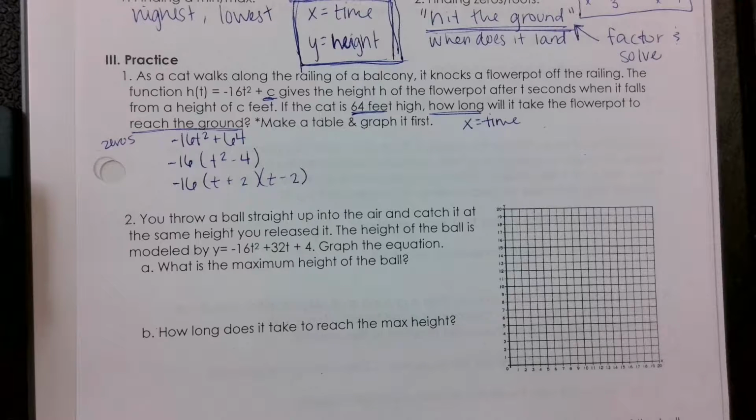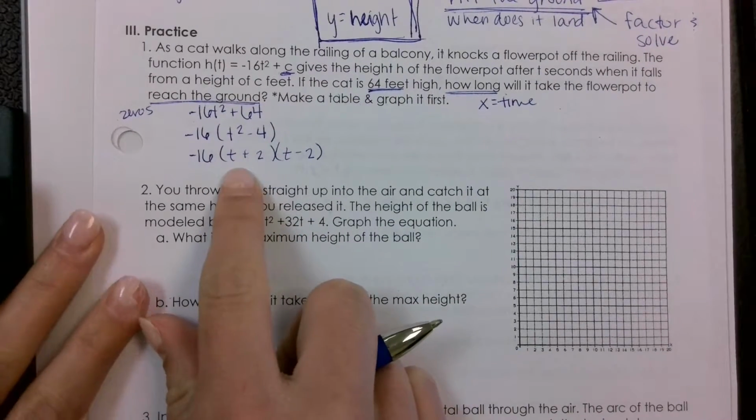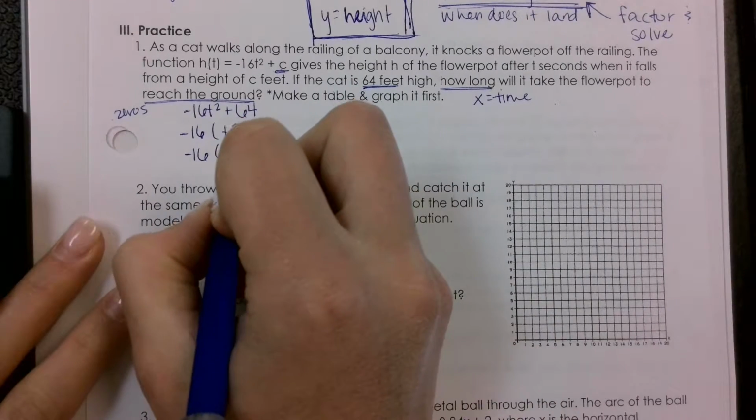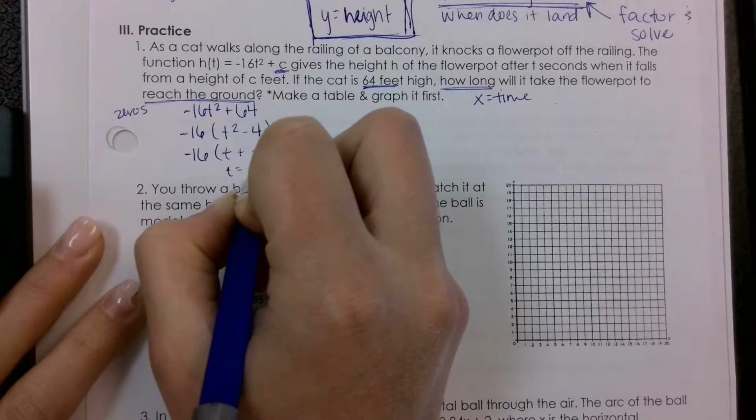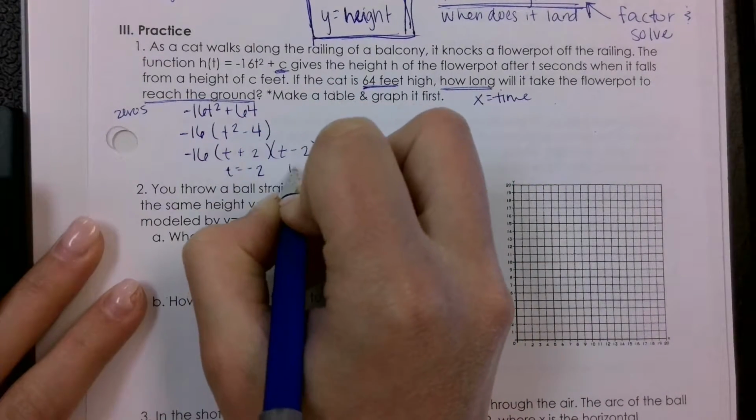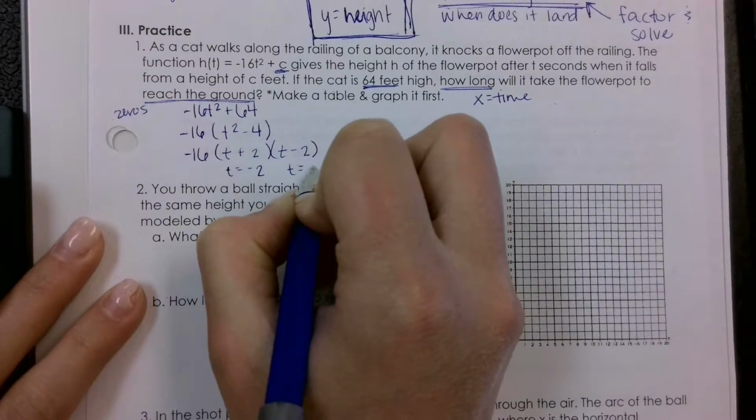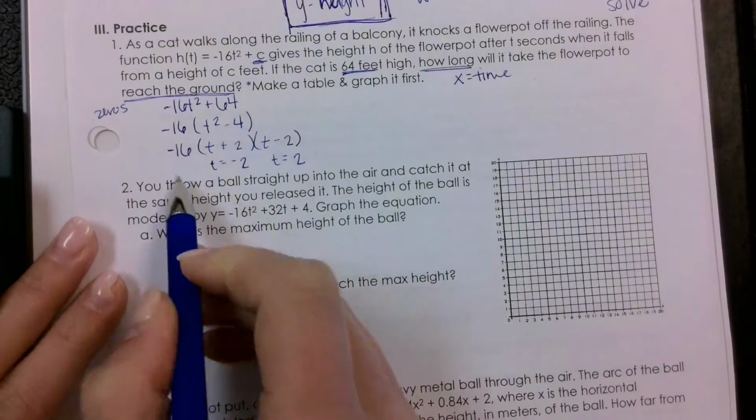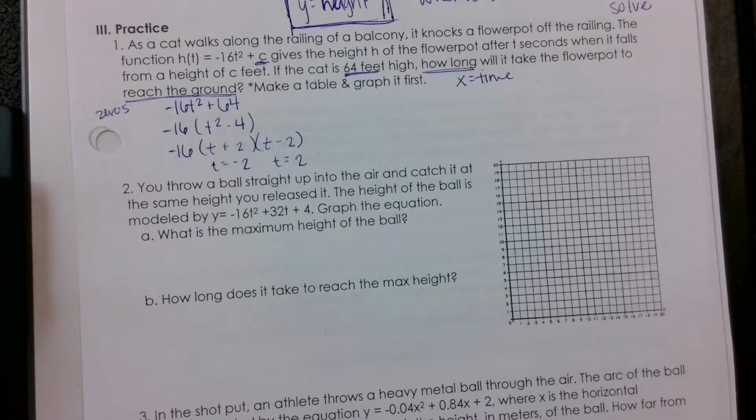So once we've factored, what do you do? Factor, then set them to 0 and solve. So from t plus 2, what are you going to get? T equals negative 2. And then from t minus 2, what do you get? Positive 2. From the negative 16, if we say negative 16 equals 0, does that make any kind of sense? No. Is that going to be helpful at all? No, so you don't even have to worry about it.